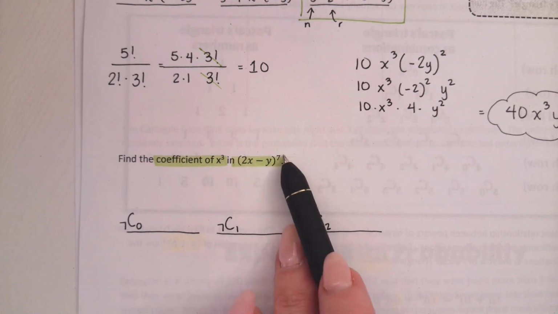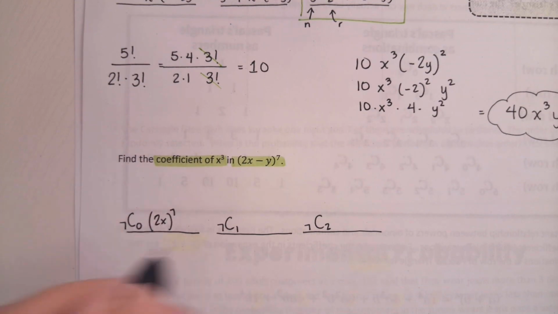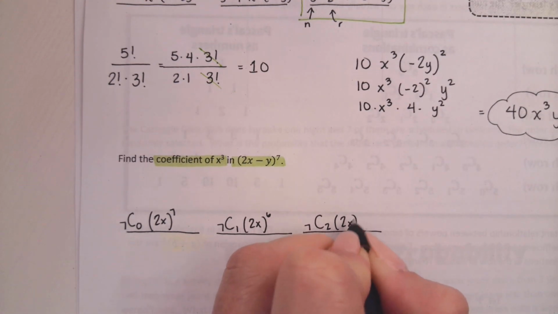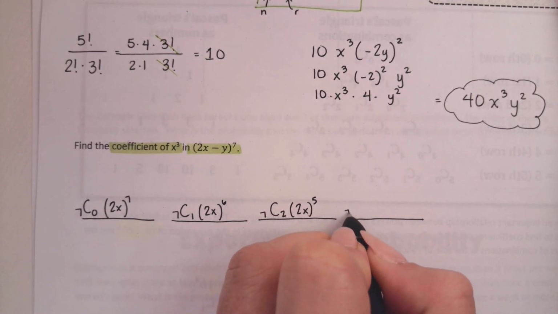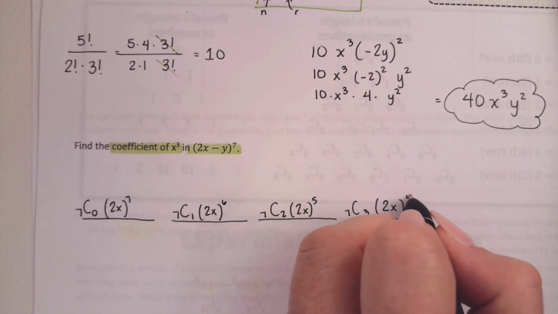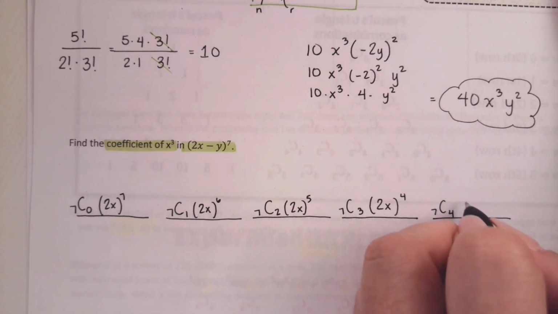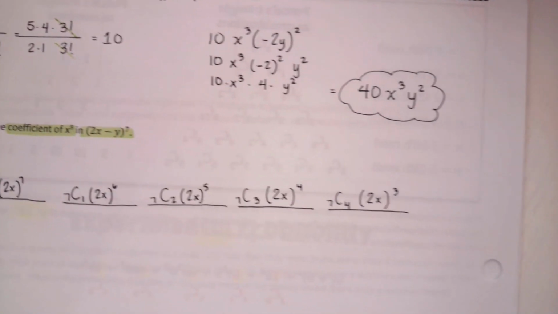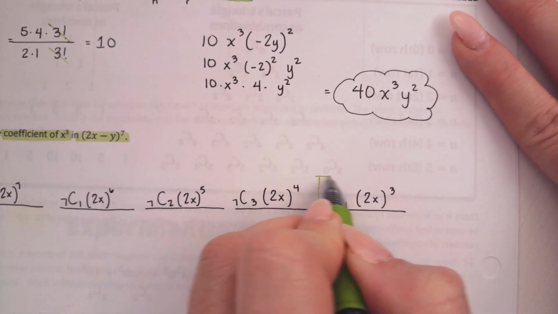If I'm starting with my 2x to the 7th power, at the beginning I'm going to have a 2x in parentheses to the 7th, and then a 2x in parentheses to the 6th, and then a 2x in parentheses to the 5th. Dang it, I do need more. This one will be 7 choose 3, and then 2x in parentheses to the 4th power. Good. The next one would be 7 choose 4, and then we'll have a 2x in parentheses to the 3rd power. All right, that's the one I've got to focus in on. This is the one that's going to have the x cubed. So this is our important one.